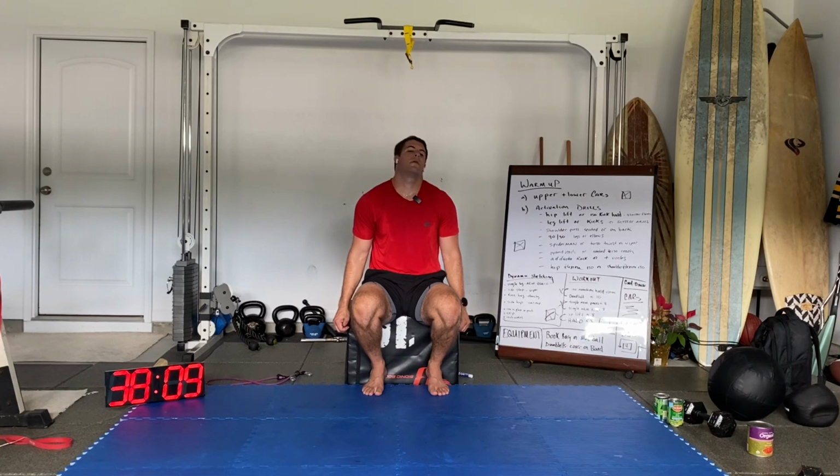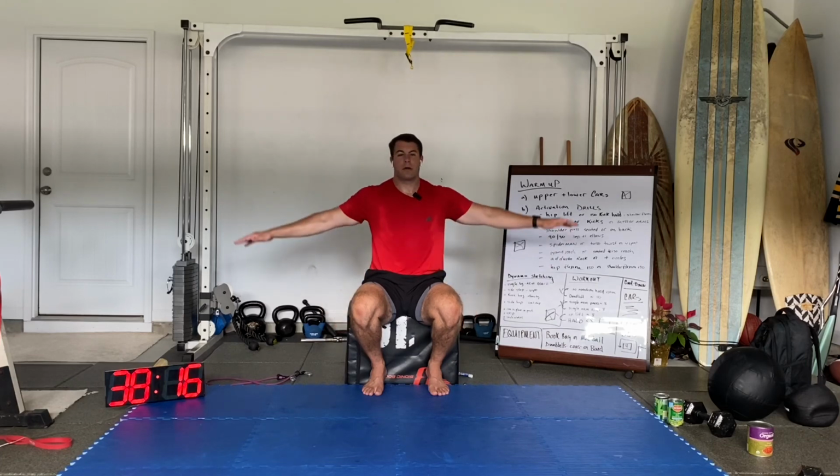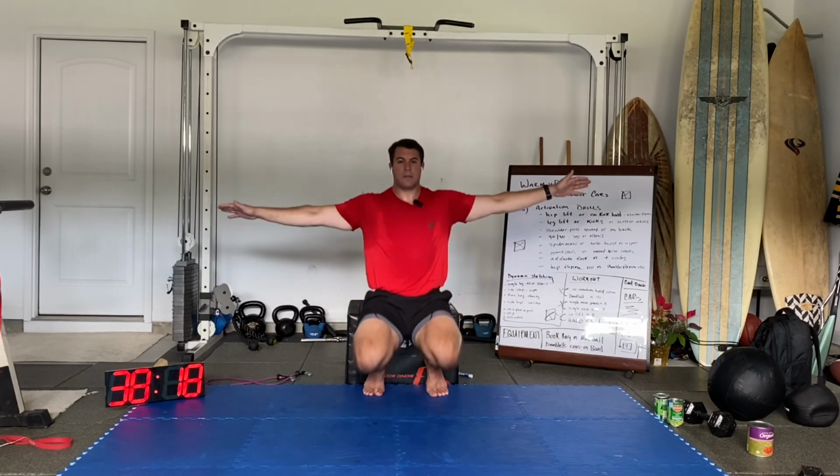Nice and slow. Nice and slow, nice and slow, nice and slow. And relax. From here, go ahead and T out the arms, whether you're seated or standing.